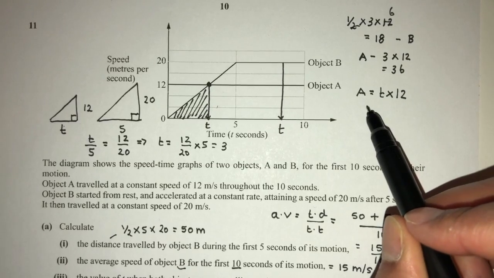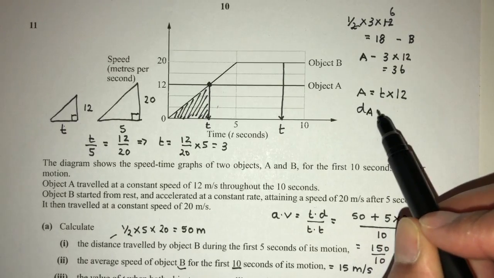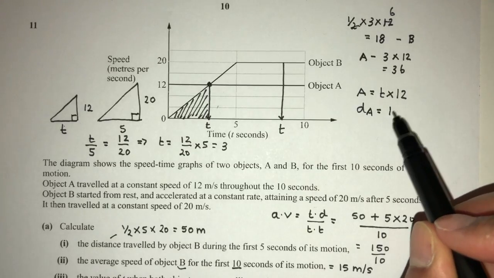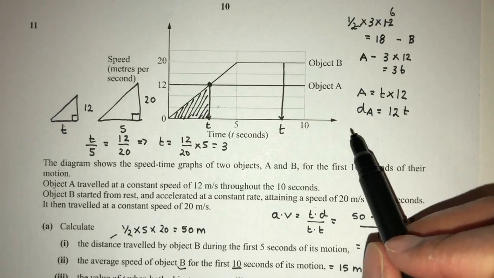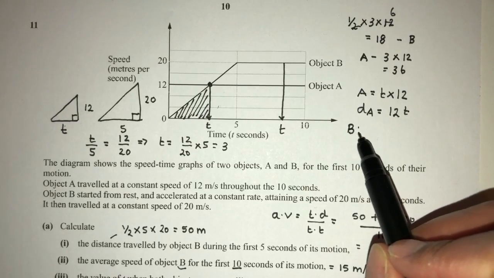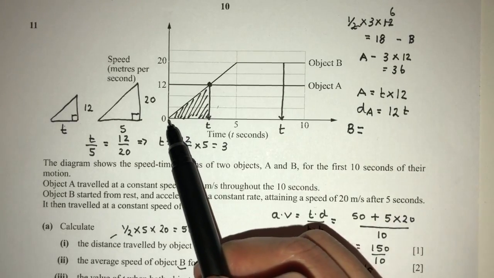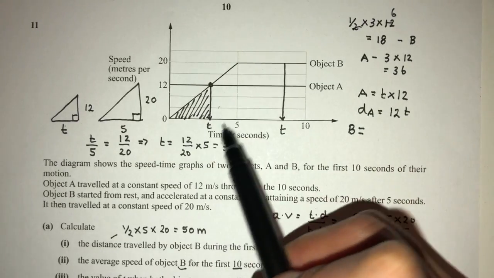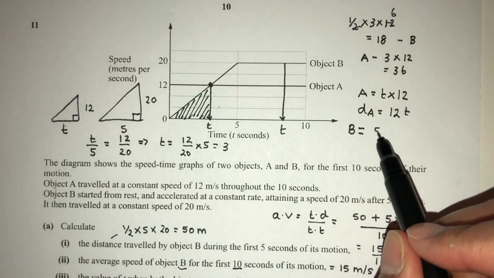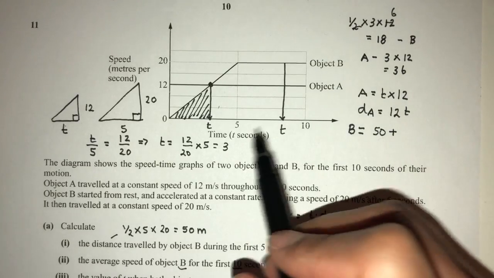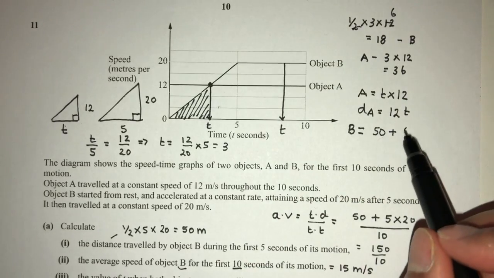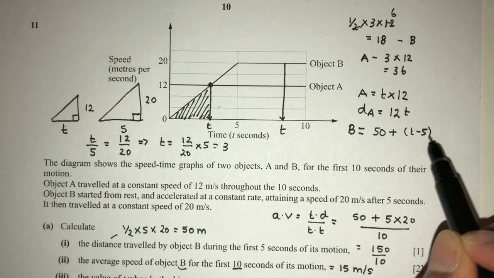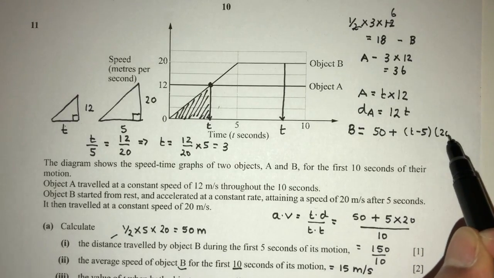So for A, the distance traveled at time t will be 12t. Now what is the distance traveled for B at time t? First you have to add this triangle, which is 50, and then plus this distance, which is t minus 5, times the height, which is 20.